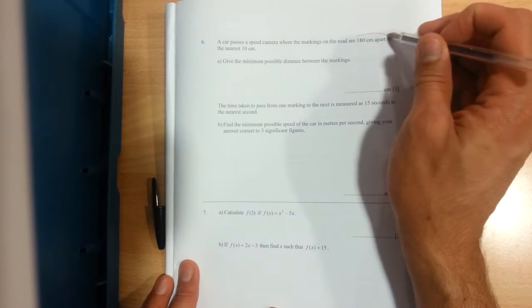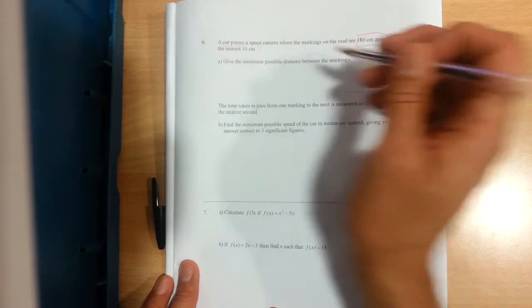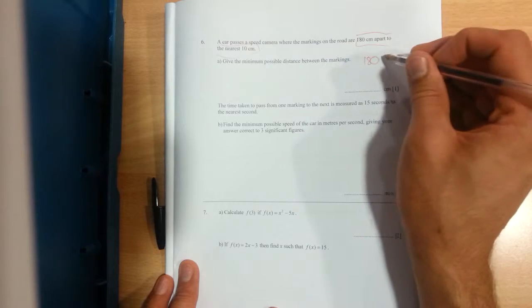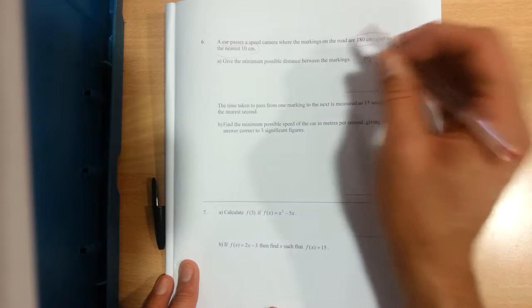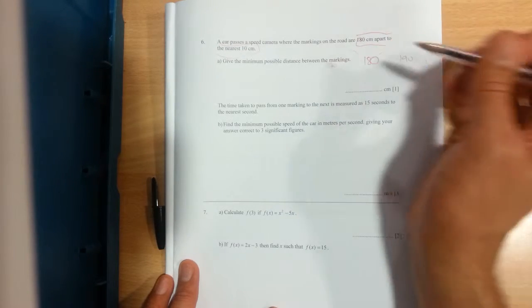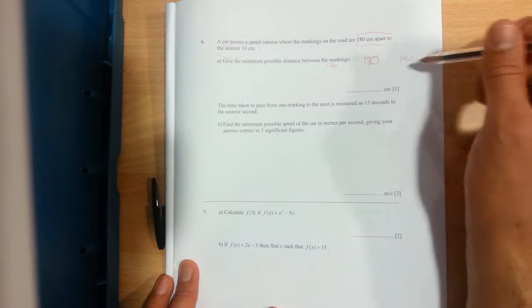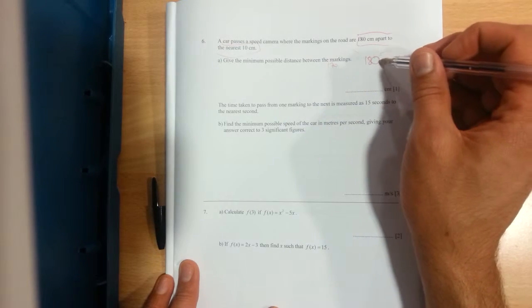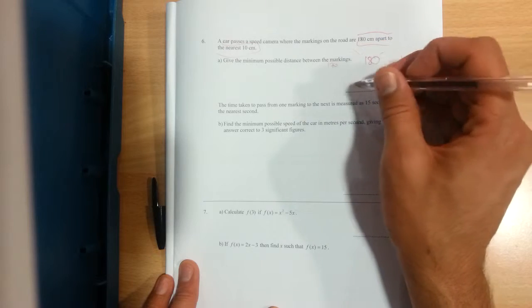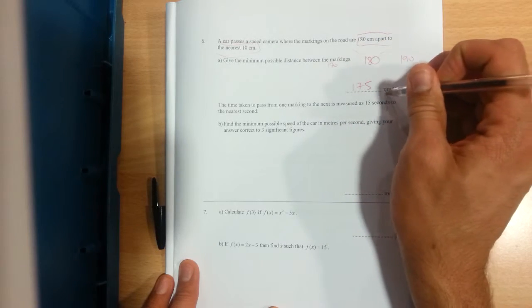Question 6, the minimum possible distance between the markings. It's 180 centimetres to the nearest 10. So 180 to the nearest 10, the next possible value is 10 on, that's 190. The next possible value down is 10 before, 170. The bounds are halfway between the possible values. So halfway between 180 and 170 is 175 centimetres.